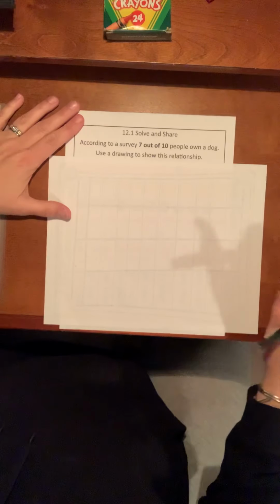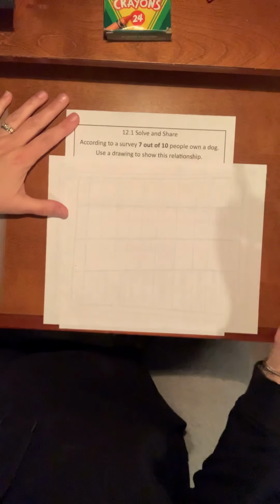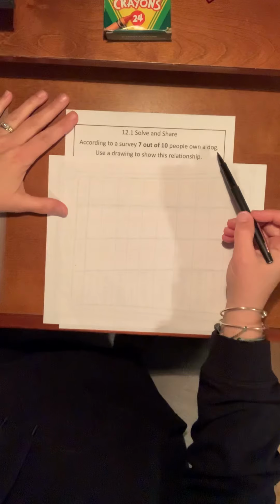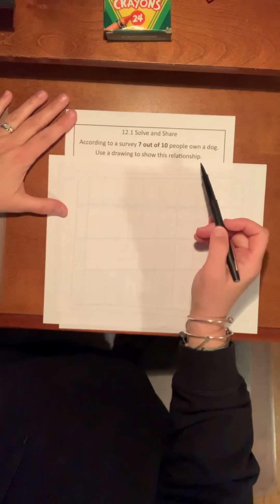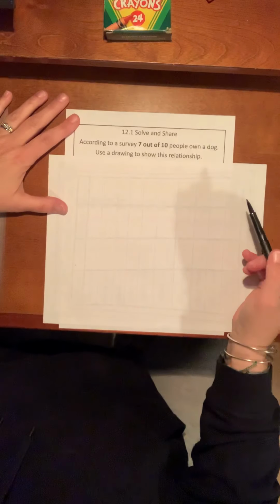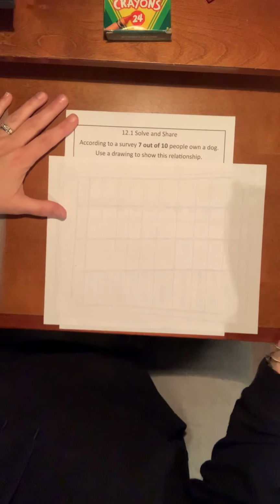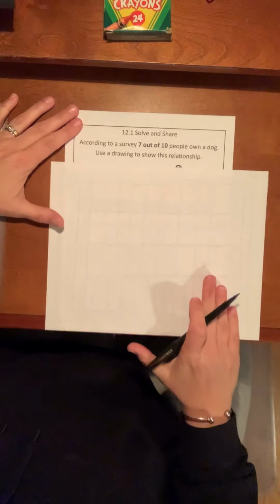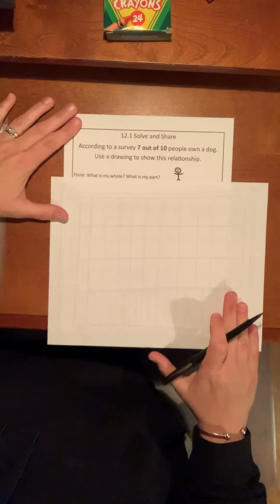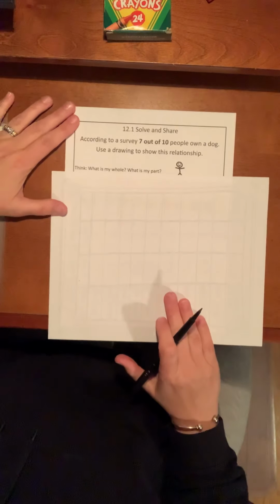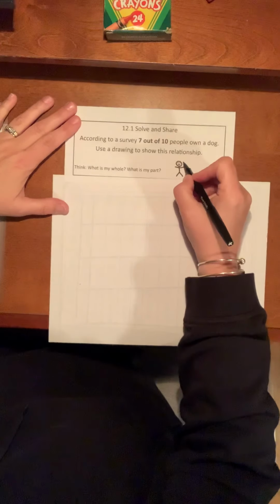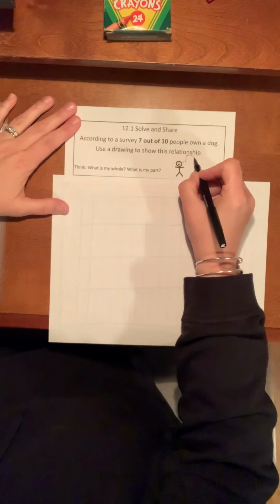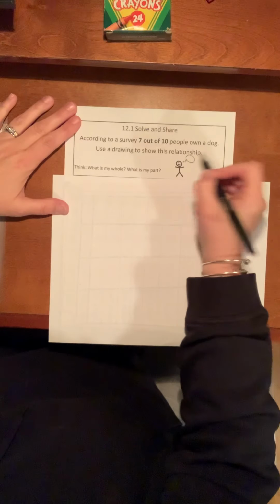According to a survey, 7 out of 10 people own a dog. Use a drawing to show this relationship. I'm going to give you a couple of seconds to think about that. Think, what is my whole? What is my part? And there's me in my thinking bubble.